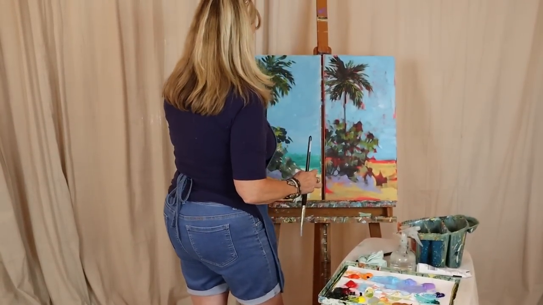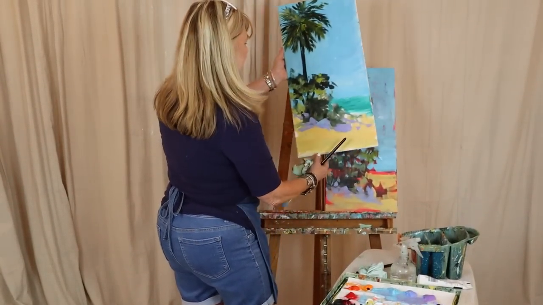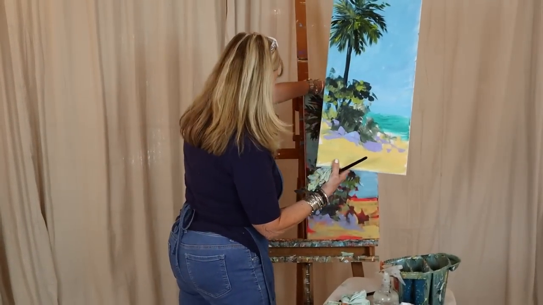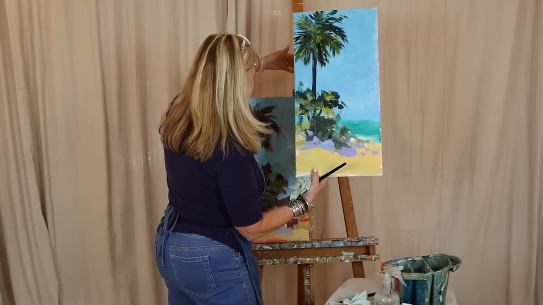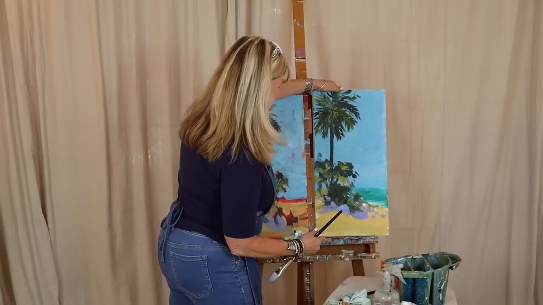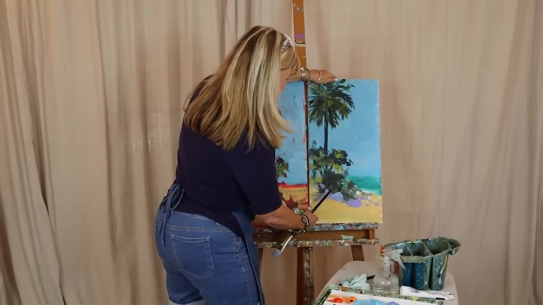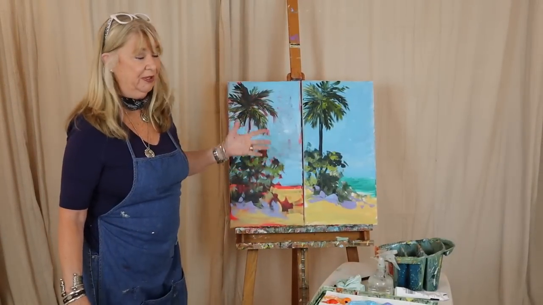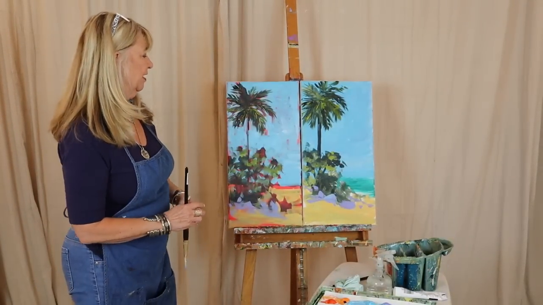I'm going to put this one over here. This one's just about done. I know it looks messy because this is a demo and I'm doing it really, really fast. But you can just kind of see, I know the yellow at the bottom looks pretty bright, but the painting overall just doesn't excite me because of the way it's done.